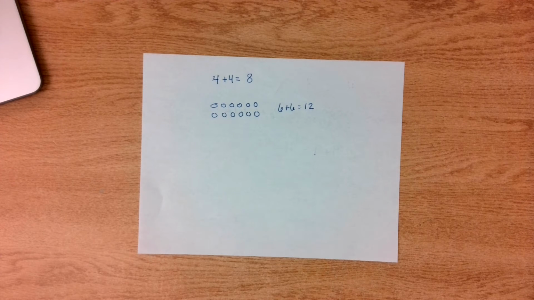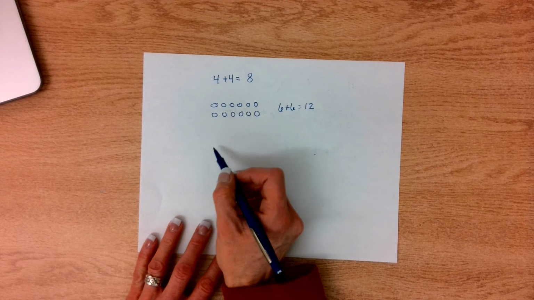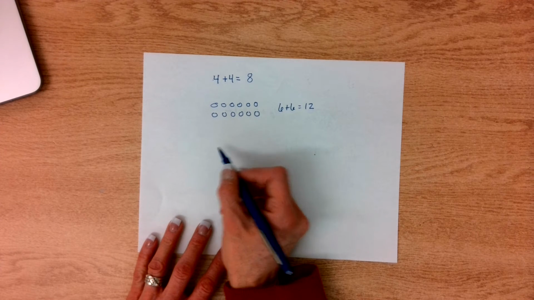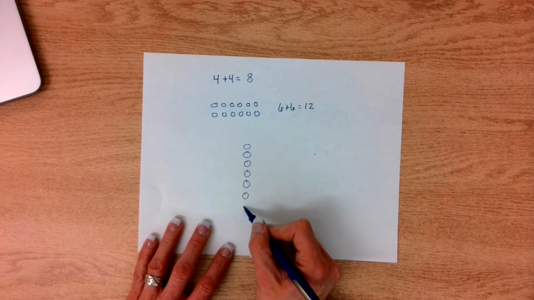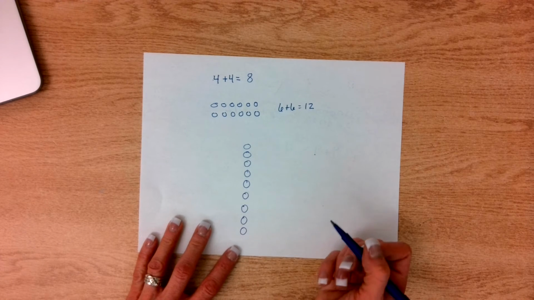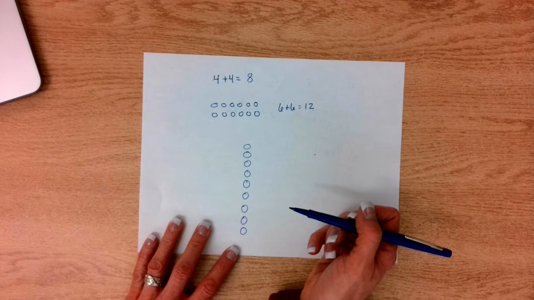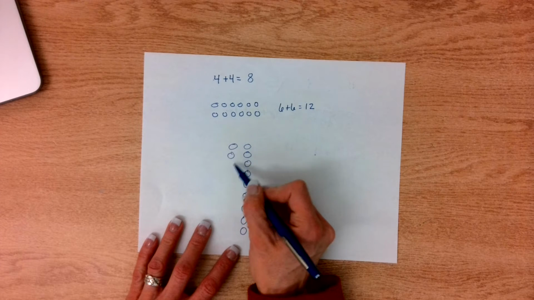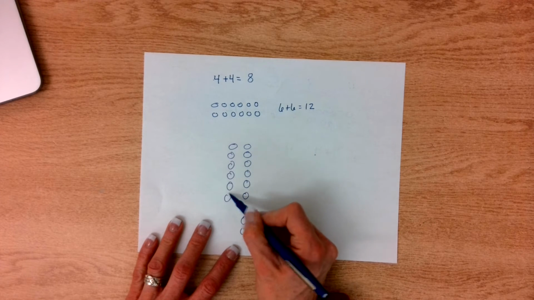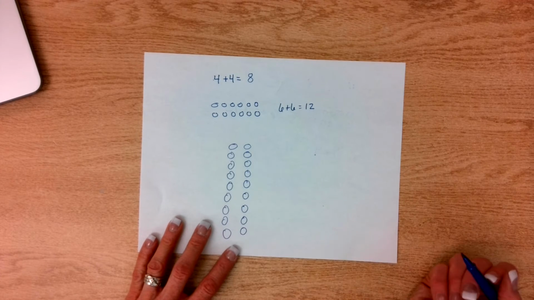Your last one, a semi-truck has 9 tires on the right side and 9 tires on the left side. So I'm going to draw again. So if I draw 9 tires on the right side, 1, 2, 3, 4, 5, 6, 7, 8, 9. I'm going to do the same thing because 9 and 9 is a double. So I'm just going to keep going 9, 10, 11, 12, 13, 14, 15, 16, 17, 18.